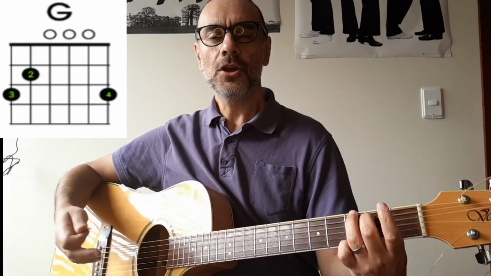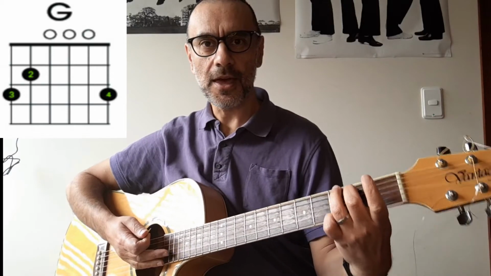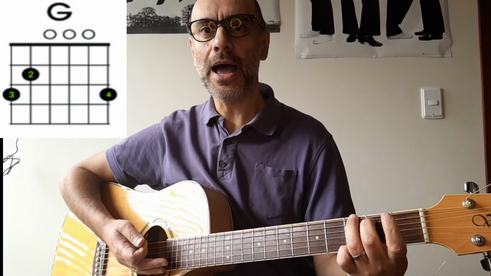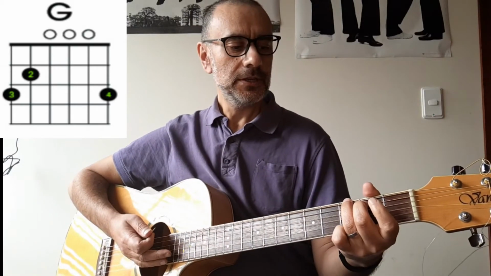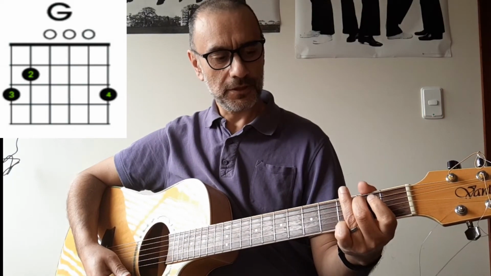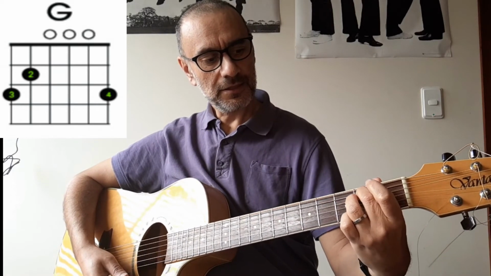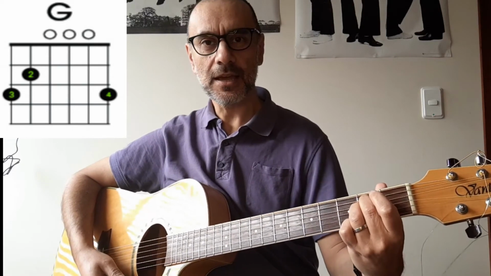Now, to go from G to E minor, we're going to keep our second finger there. It's going to be our anchor. So G, remove the third finger, remove the fourth finger, and then tuck in that third finger behind the second finger.